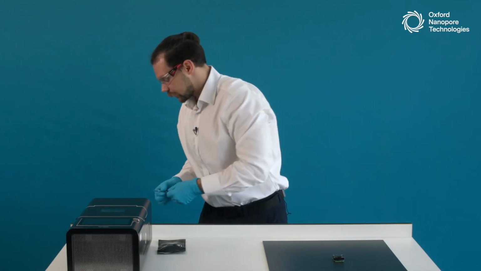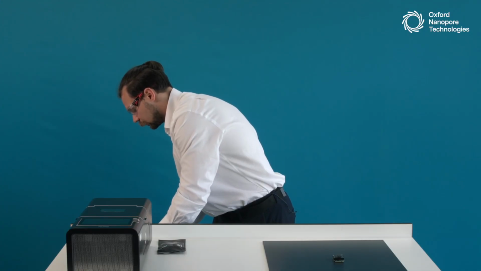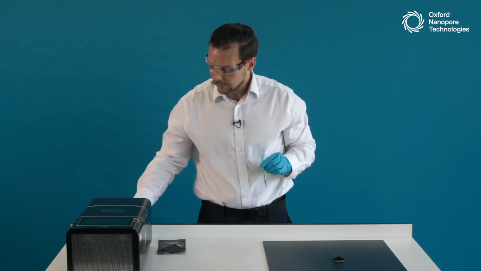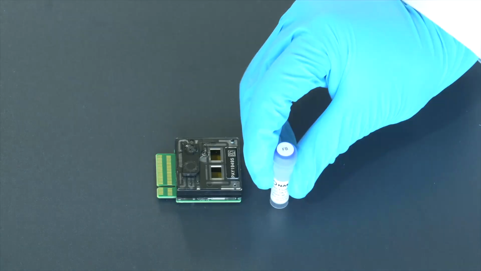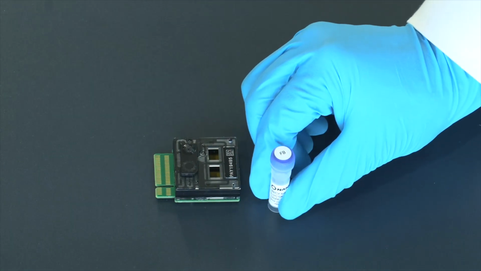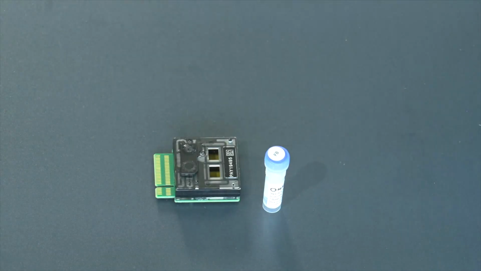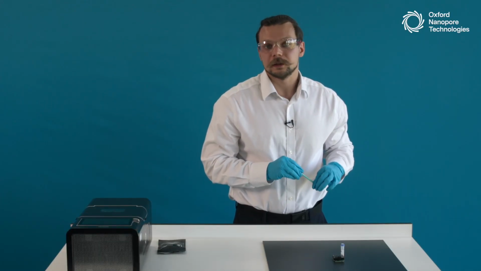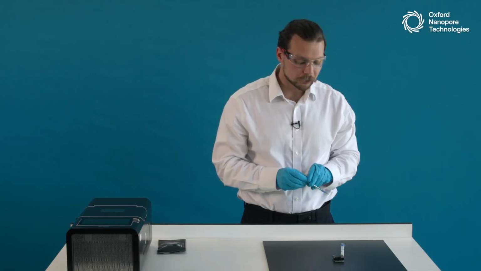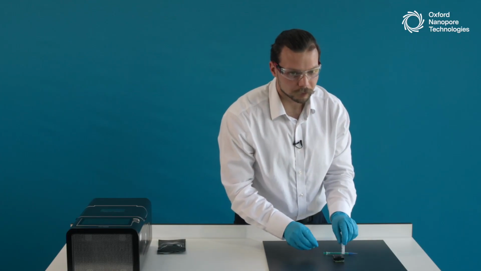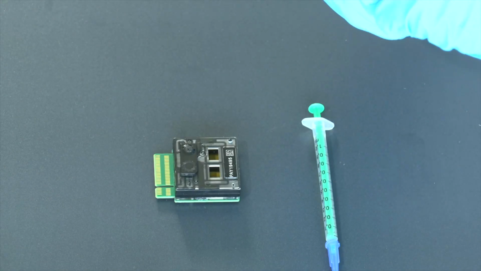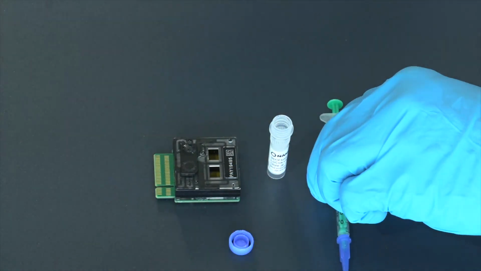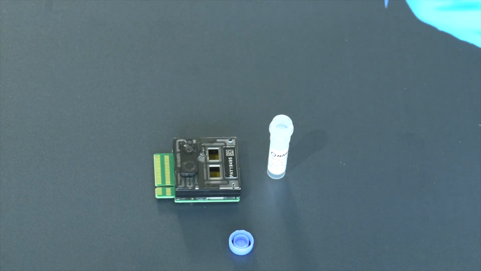Now, I will use the tissue to expel any excess liquid out of the syringe and proceed to take our priming mix, which is the flush buffer here, to do the priming steps. The priming of PromethION Flow Cell is done in two steps of 500 microliters. So I will open my tube and aspirate 500 microliters or half a milliliter into the syringe.